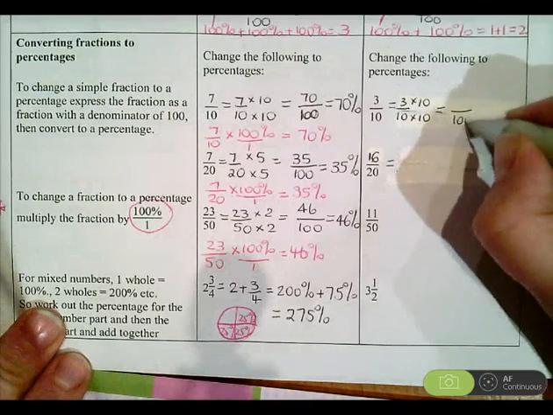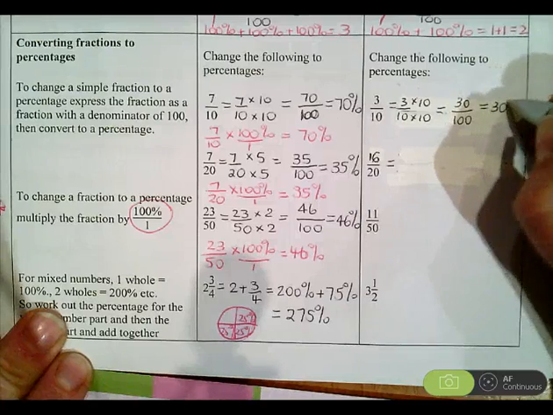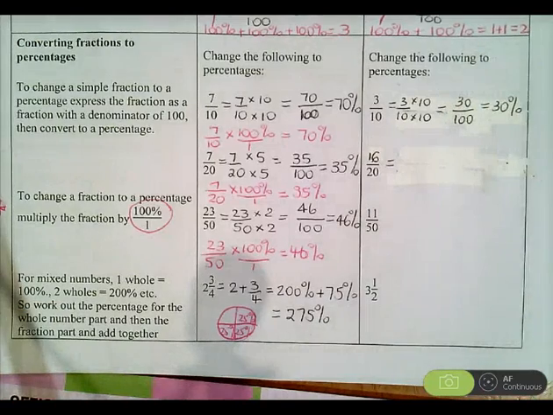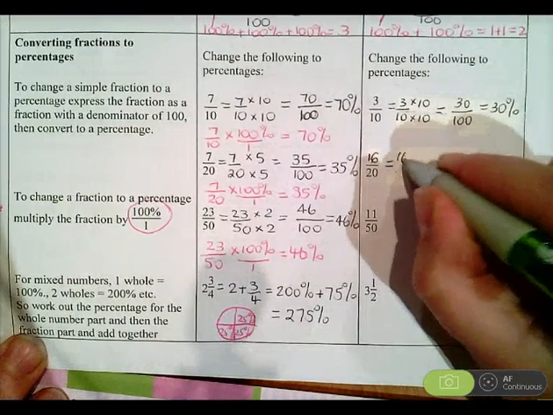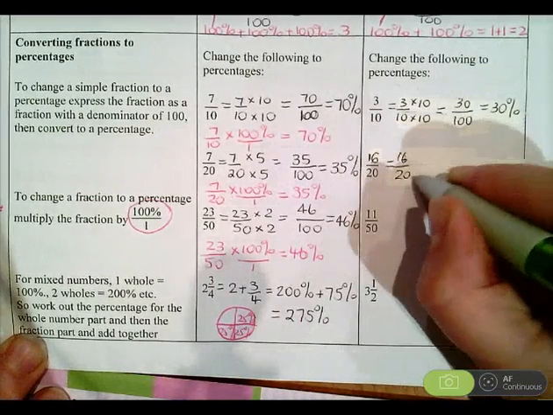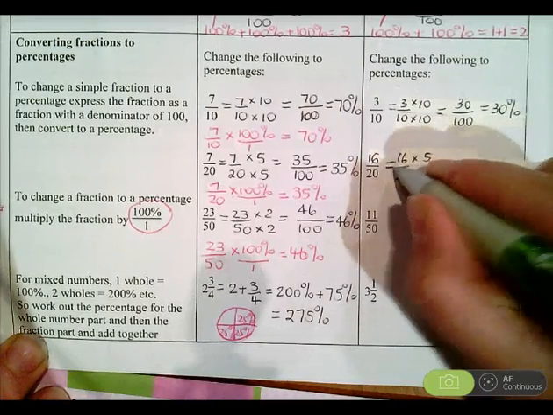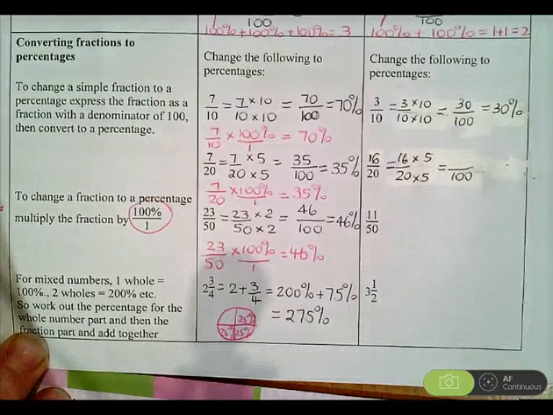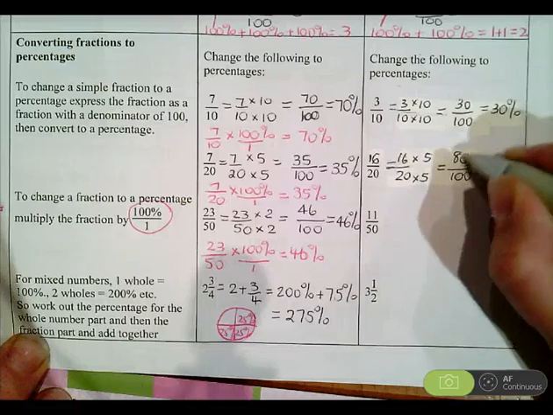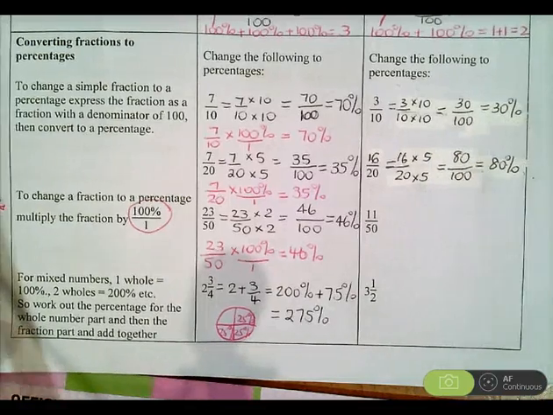So the denominator becomes 100 and the numerator becomes 3 times 10, which is 30. So our answer is 30%. Now our second fraction, 16 over 20, we can convert 20 into 100 easily by multiplying it by 5. So we also need to multiply the numerator 16 by 5 as well. So 20 times 5 is 100 and 16 times 5 is 80. And so therefore 16 out of 20 is 80%.